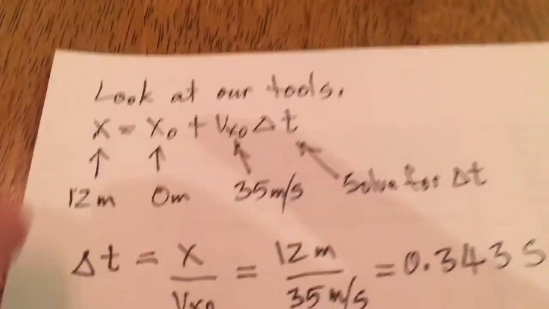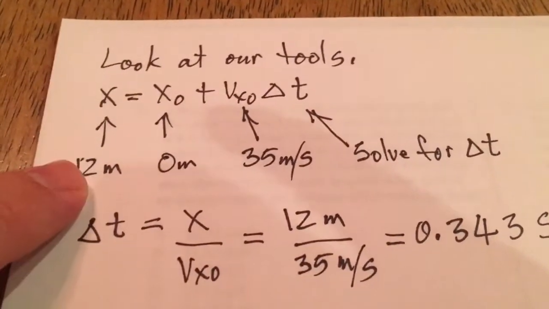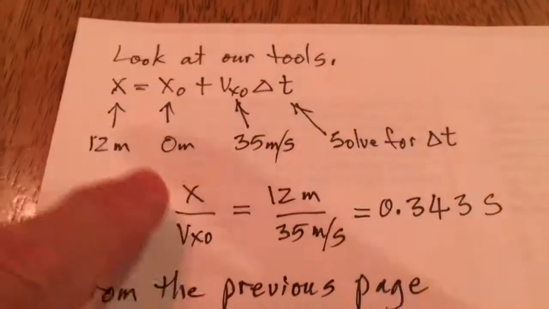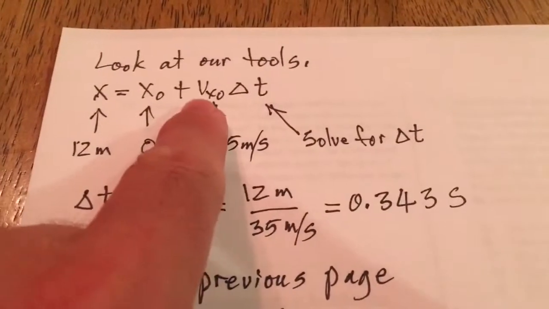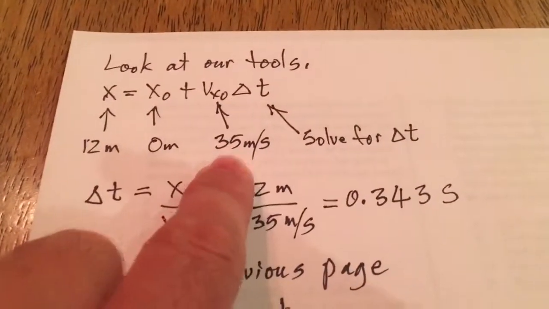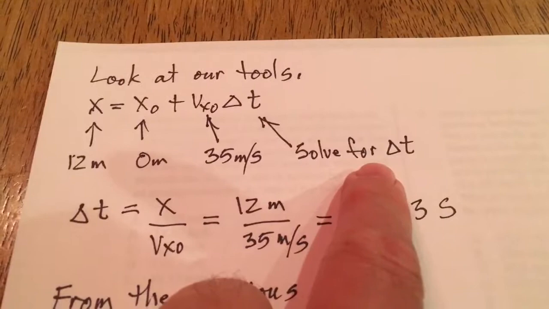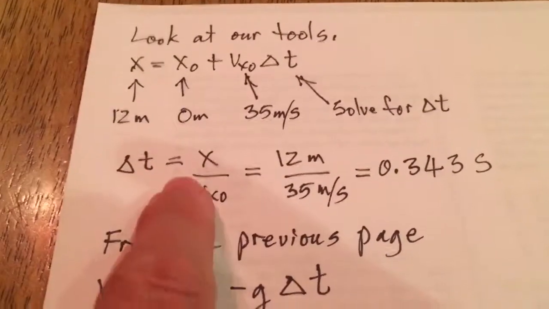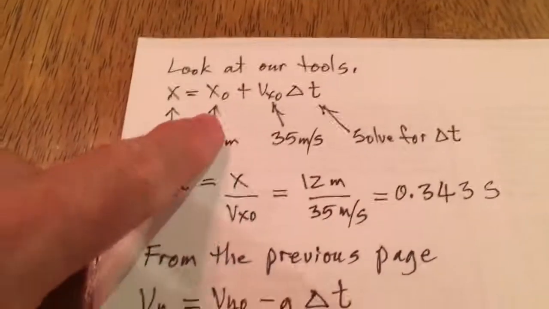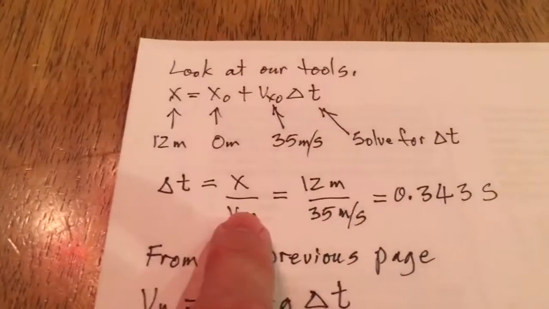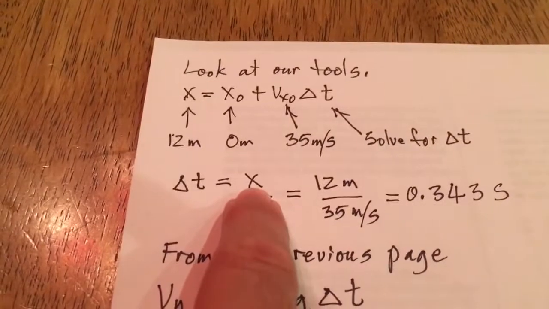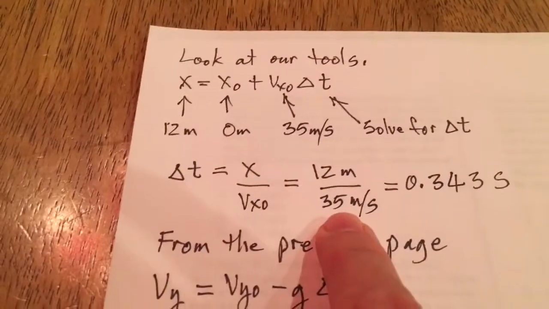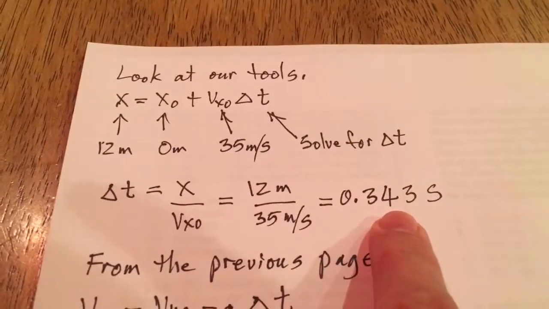So we look at our tools again, and we pull up this equation. We know x, which is 12 meters. We know initial x, which is 0. We know the initial velocity, which is 35 meters per second. And we're going to solve for change in time. So delta t, if we rearrange this equation, this term goes to 0, so all that remains is x divided by initial velocity in the x direction.